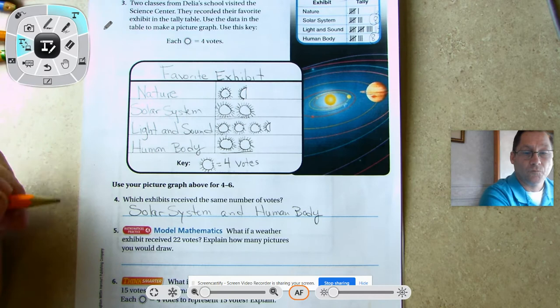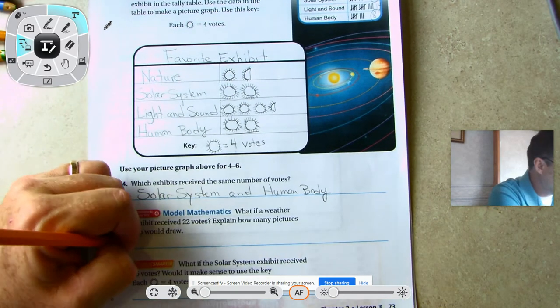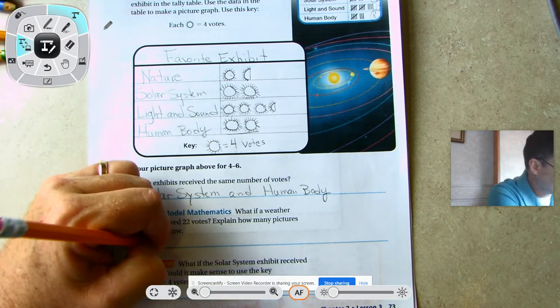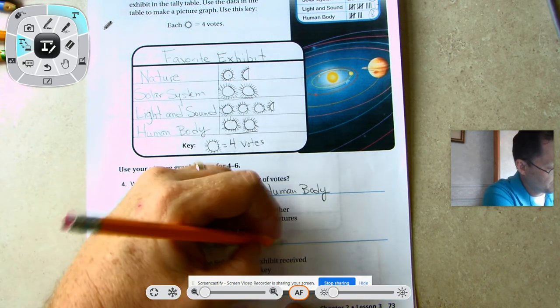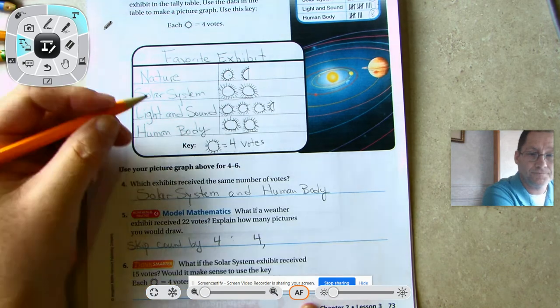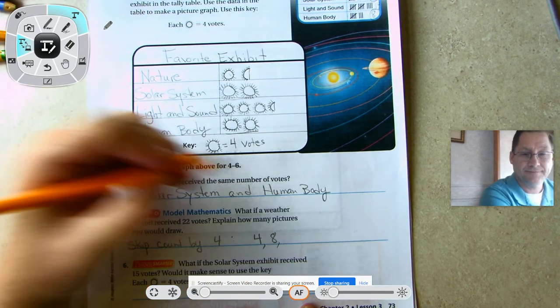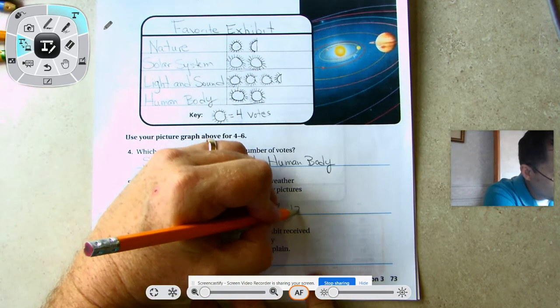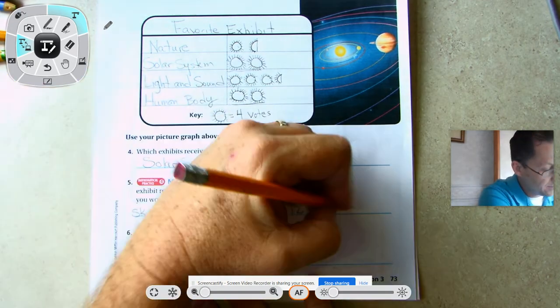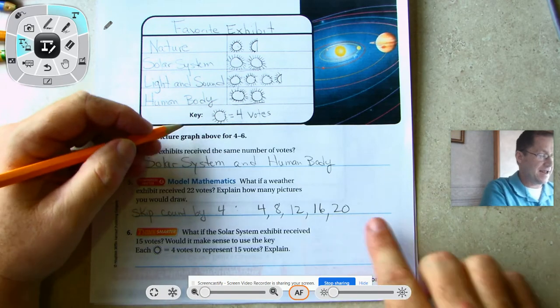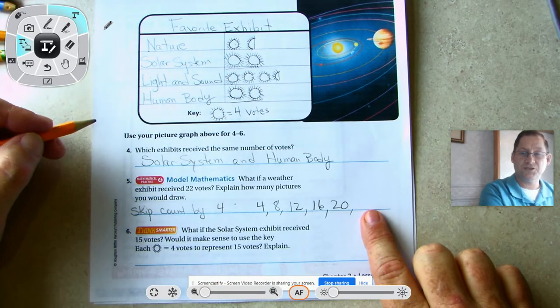Okay, so skip count by 4, right? 4, 8, 12, 16, 20. If I add another 4, that would be 24. So that's too much.